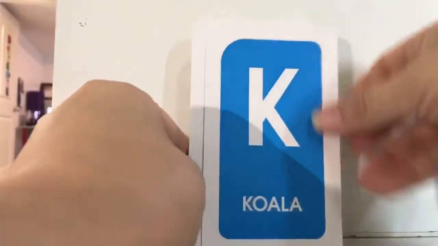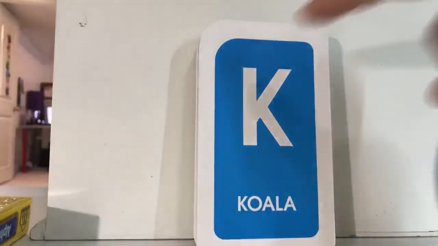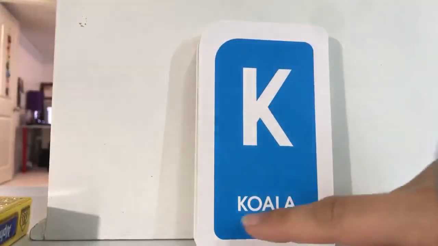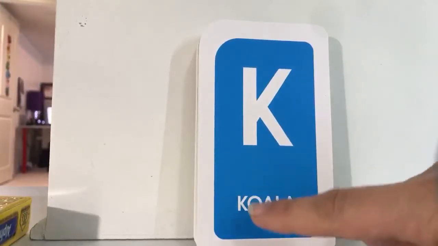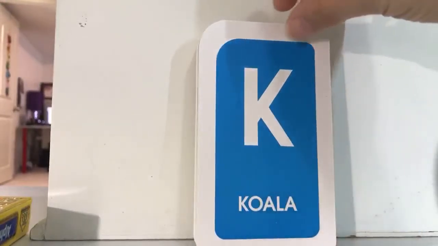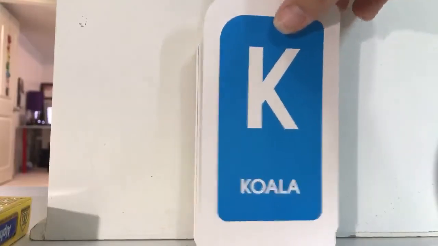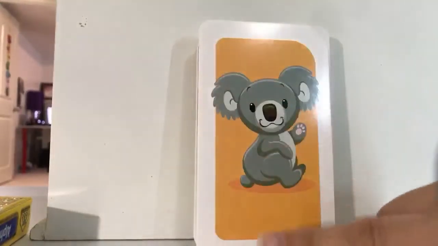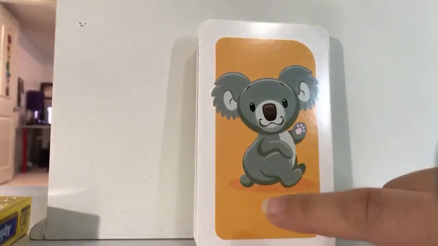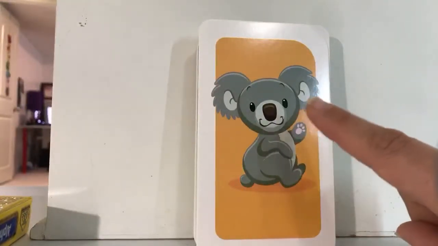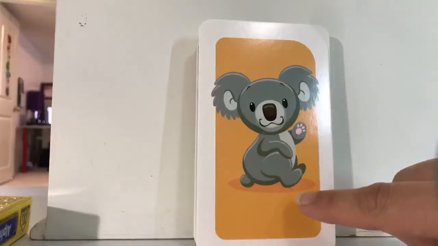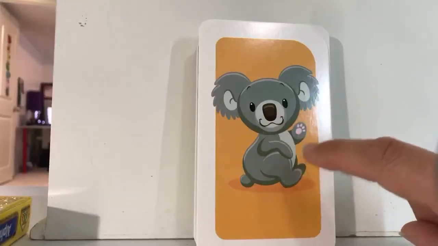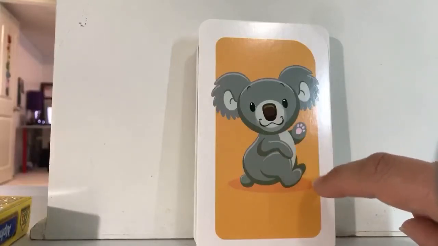Let's see what's next. K. This is big letter K. And this is the word koala. Koalas, they're amazing animals. They are marsupials, but we call them bears, and that's silly. They have pouches. The mommy koalas have pouches for their babies, and that's why they're marsupials. Look at this cutie koala. I love koalas. They're so adorable and they're so sleepy.